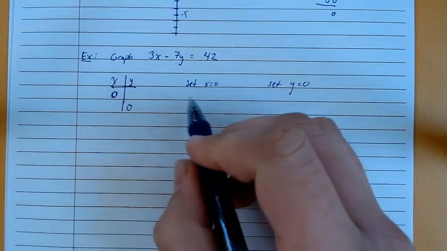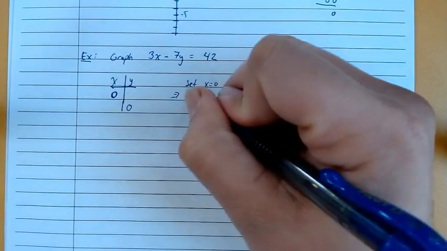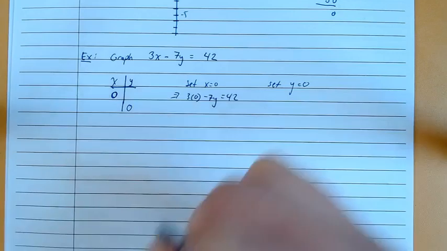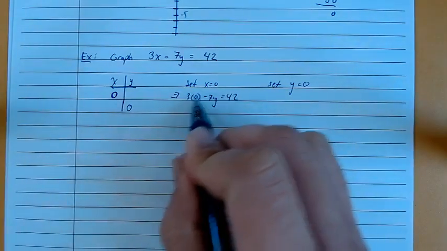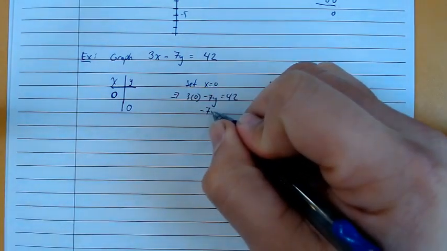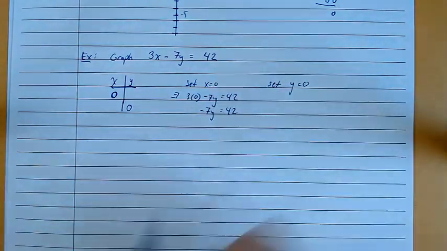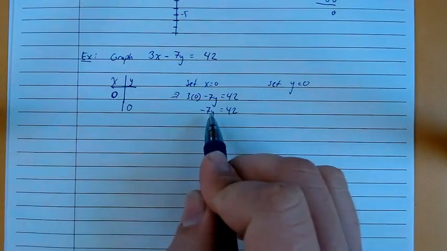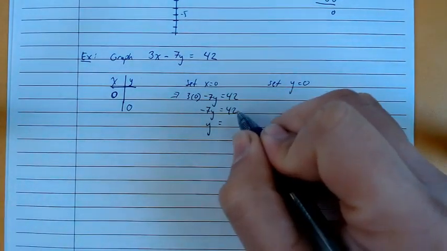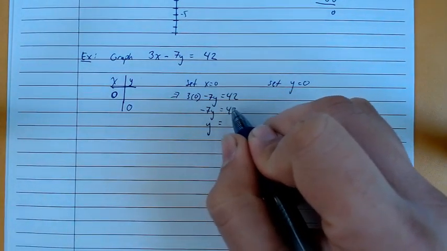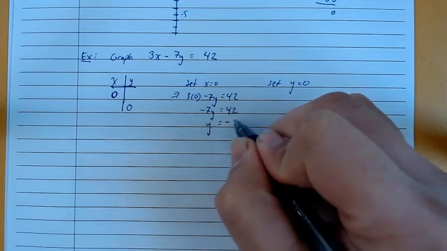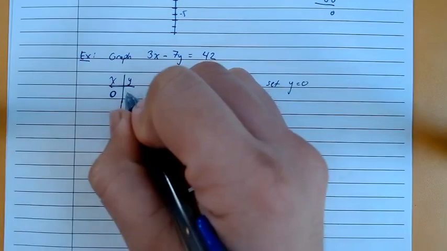All right. If we set x is equal to 0, what that's going to give us is 3 times 0 minus 7y equals 42. Since 3 times 0 is 0, I don't have to worry about that number anymore. I can just ignore that. And now if I divide both sides by negative 7, it gets me my y all by itself. If I divide this side by negative 7, positive divided by a negative is a negative. 42 divided by 7 is 6. So that's going to be a minus 6.